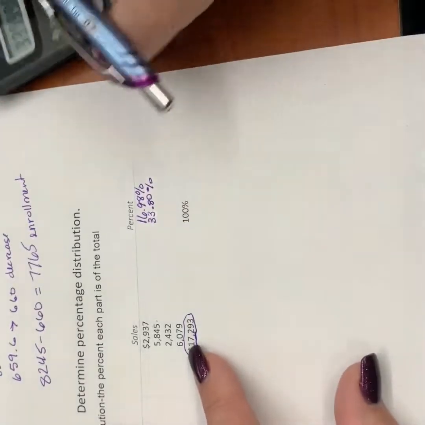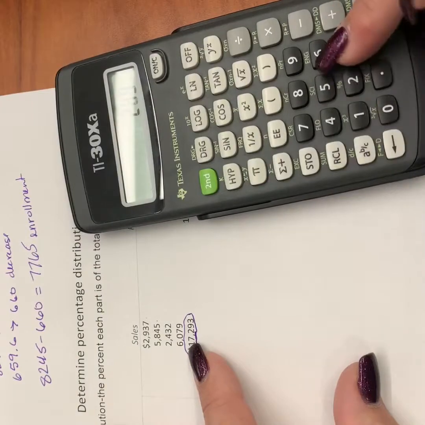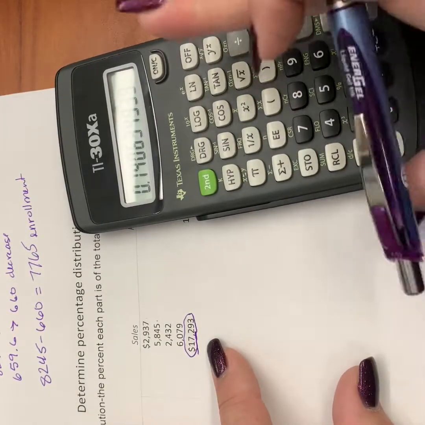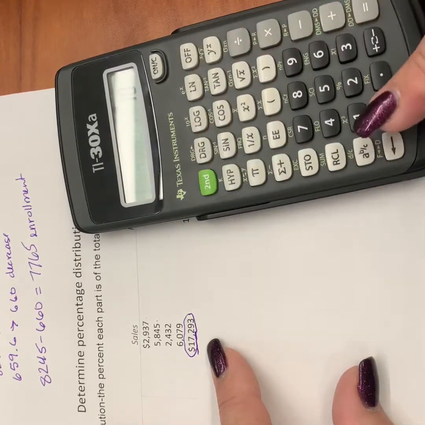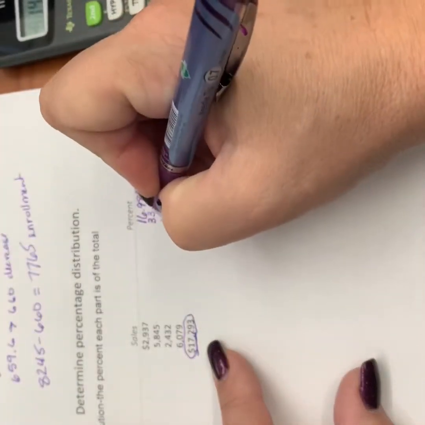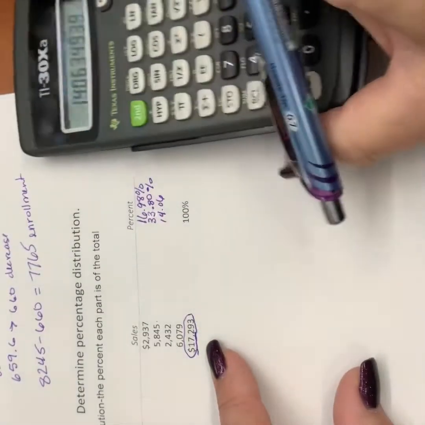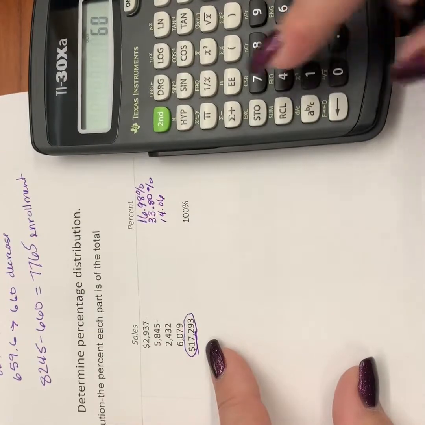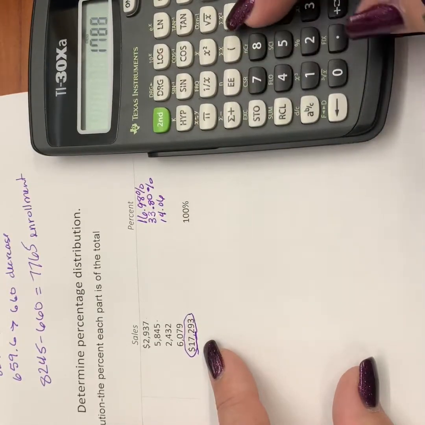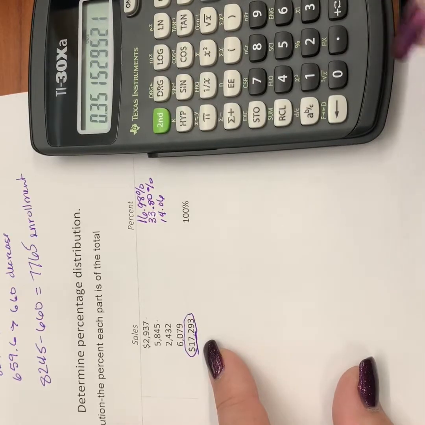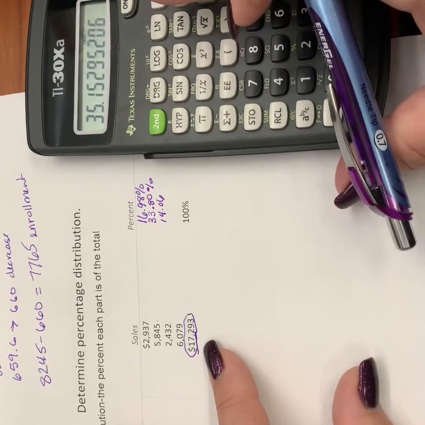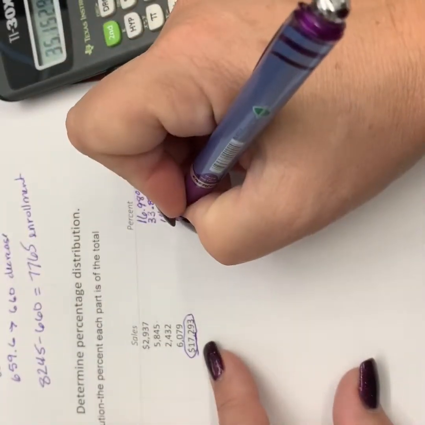Then I take my 2,432 and I divide that by 17,293. It gives me that. I multiply it by 100. My percent is 14.06. Then I take my 6,079. I divide it by the 17,293. It gives me that decimal. I multiply it by 100, and it gives me 35.15%.